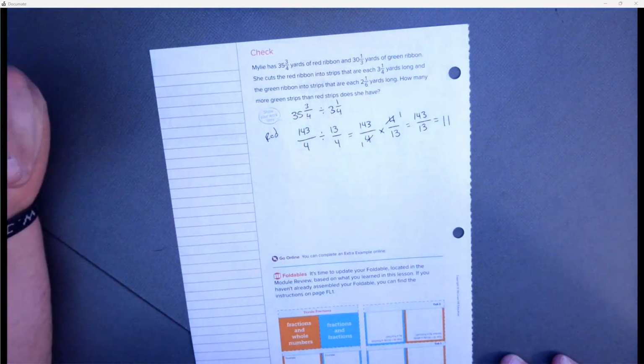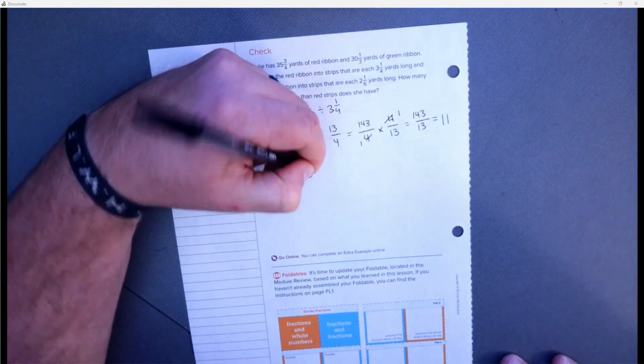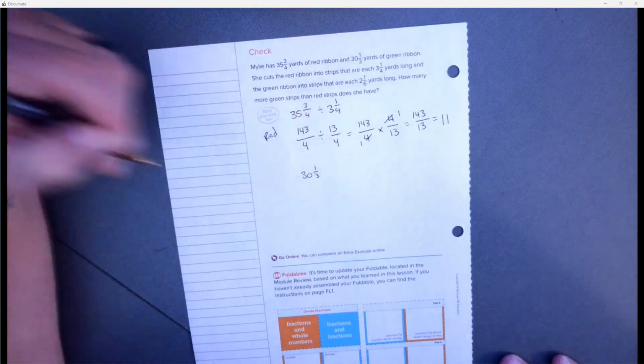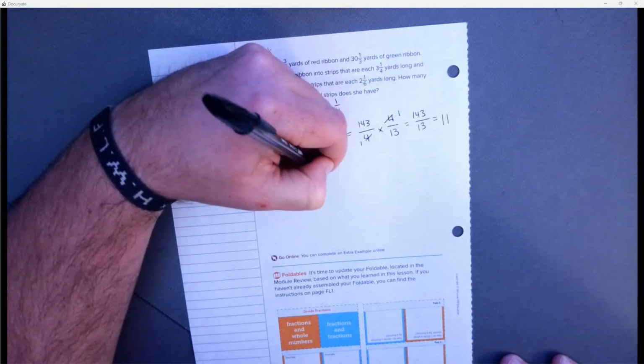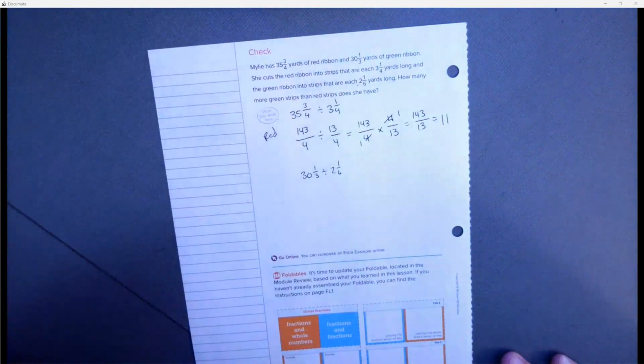Now how many green ribbons can she make? So we know we're taking 30 1/3 total yards of green ribbon, dividing it into 2 1/6 yards each strip.